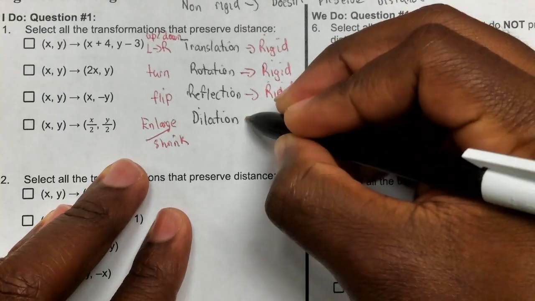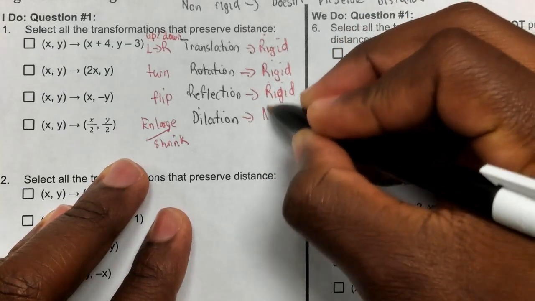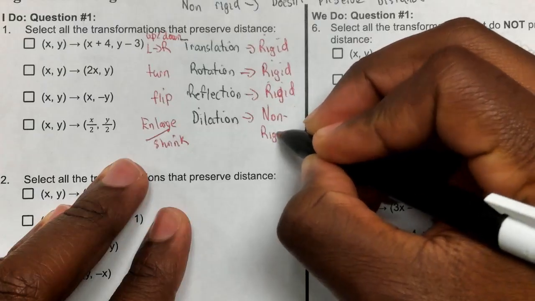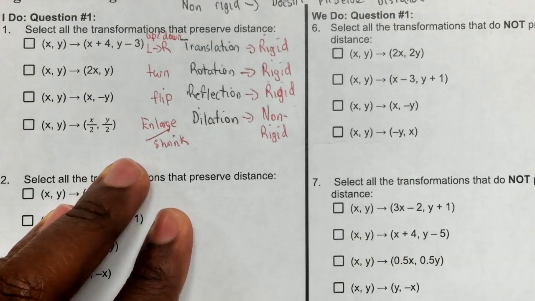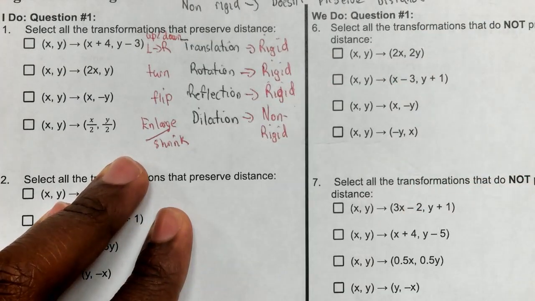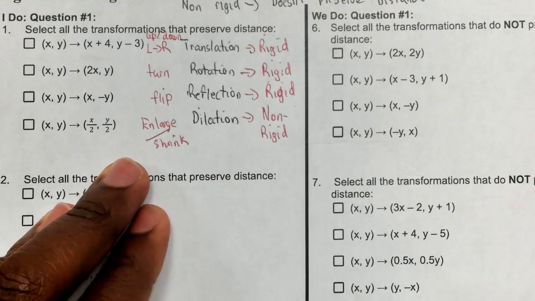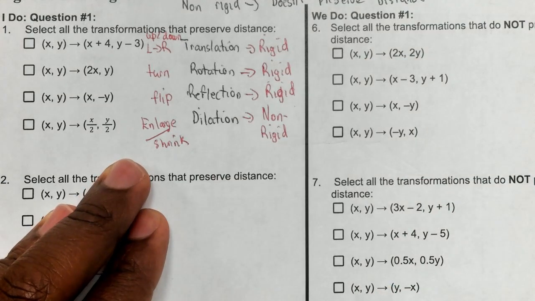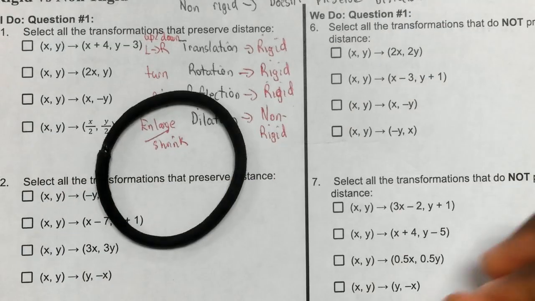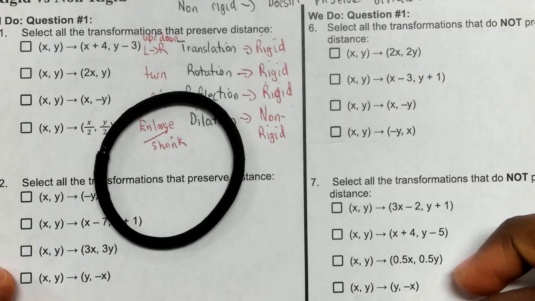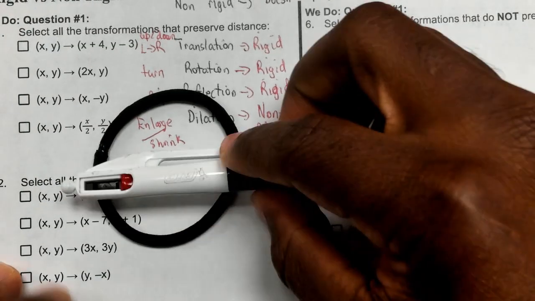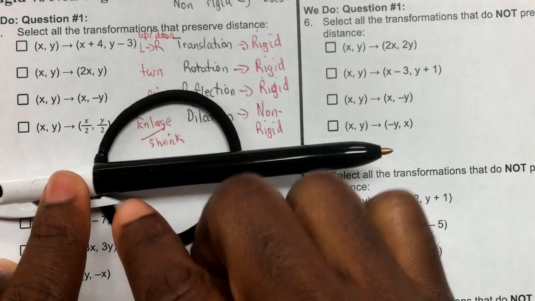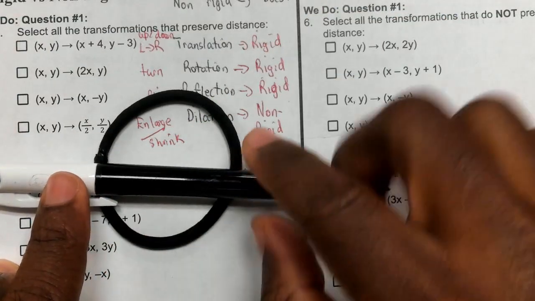The only thing that's not rigid is dilation. Alright? Because again, if you dilate something, you're making it bigger or smaller. So think about a rubber band. If I have a rubber band and I expand the rubber band, okay? So if I have a headband like this, for example, the distance would be from this side of the pen to this side of the pen.